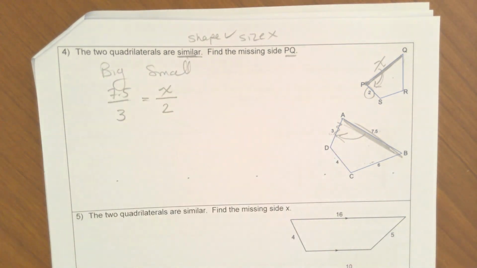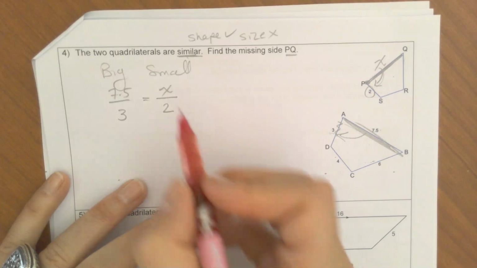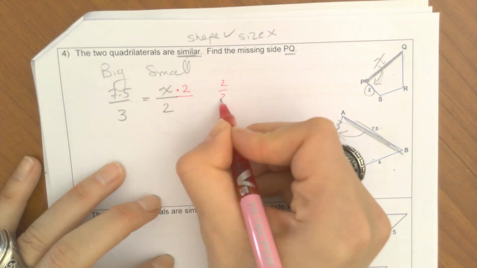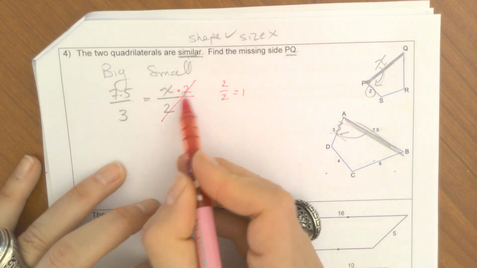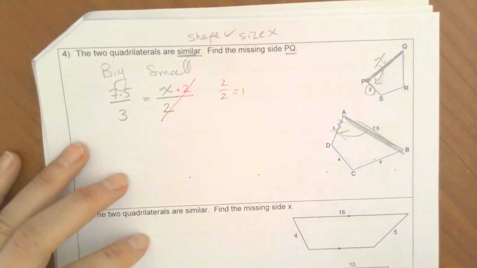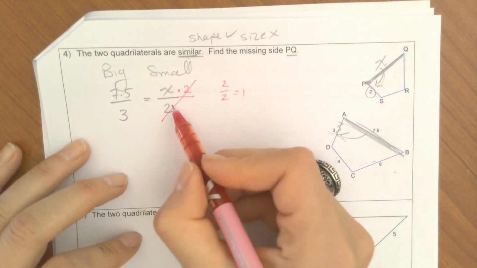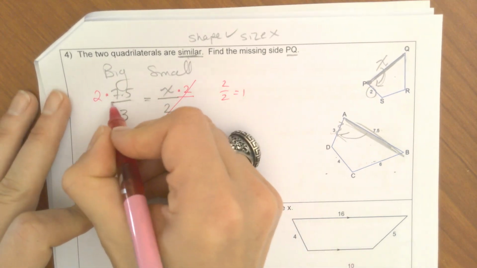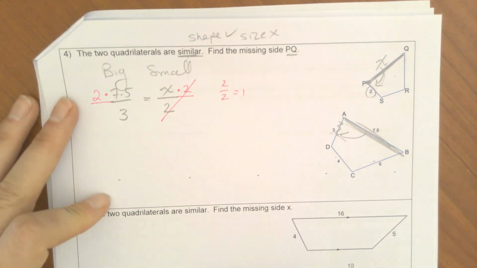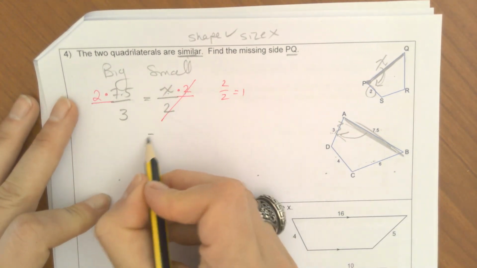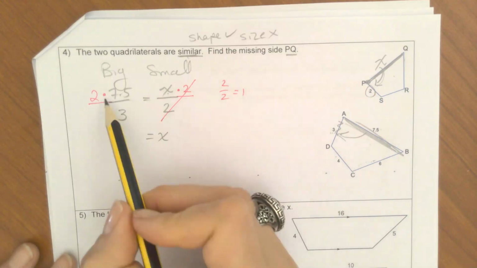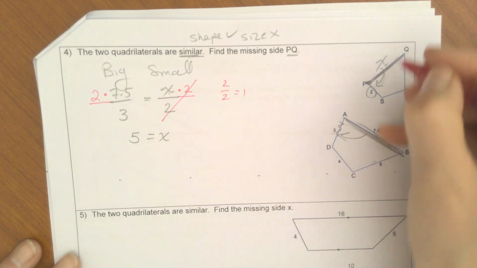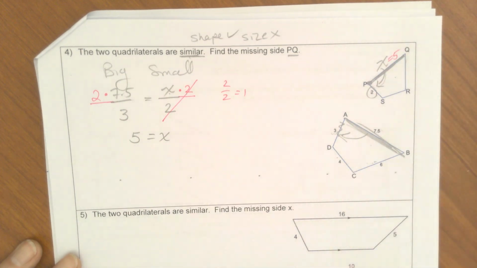Now x wants to be alone. He doesn't want anyone with him, so I have to get rid of the 2. So if I go 2 divided by 2, that's equal to 1. 1 times x, it's just x. So it gets rid of the 2. But if I multiply this side by 2, I have to multiply that side by 2. So now 1 times x equals x, and if I put it in my calculator, it's equal to 5. So I come back here and say, oh, you are 5. Okay?